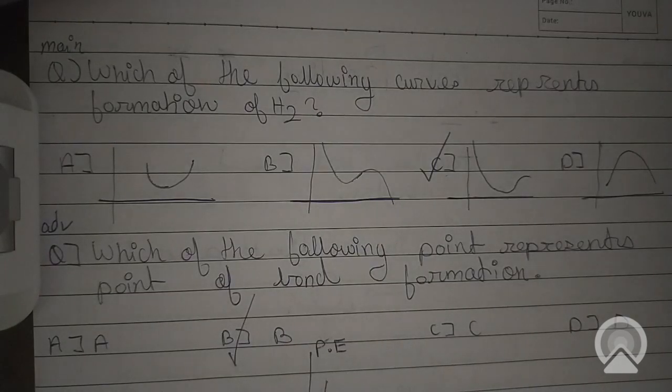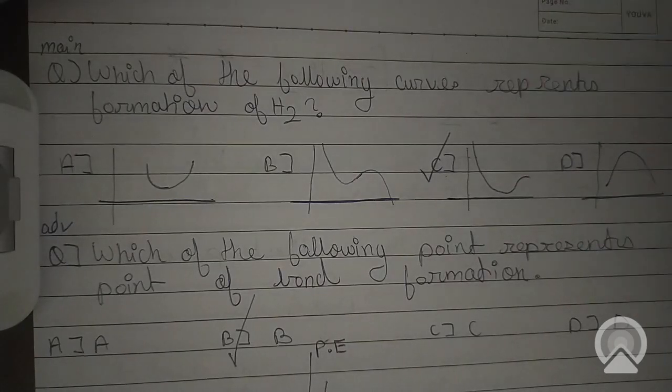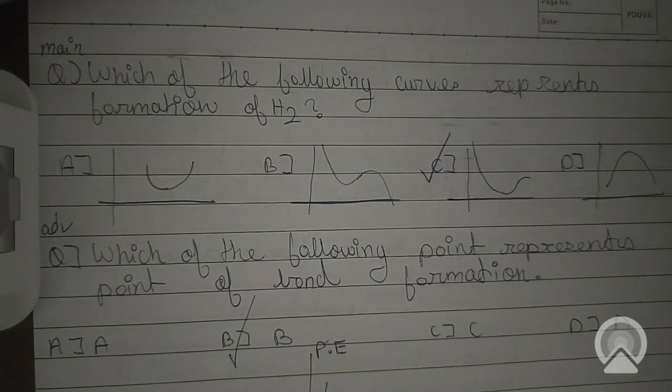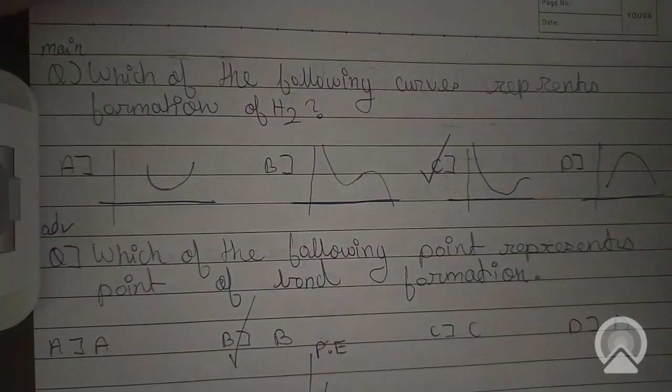Especially for a simple molecule like H2. So A is not the right option. Likewise, B and D are not right.